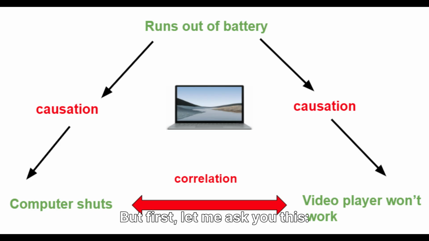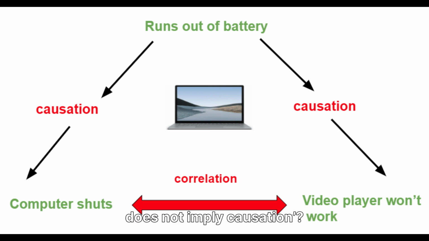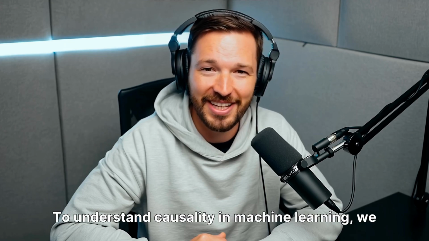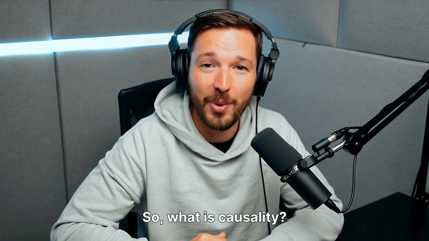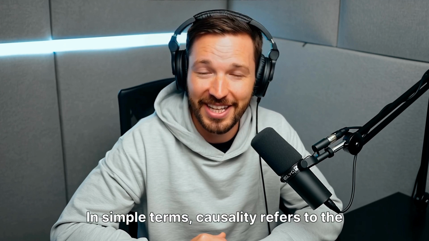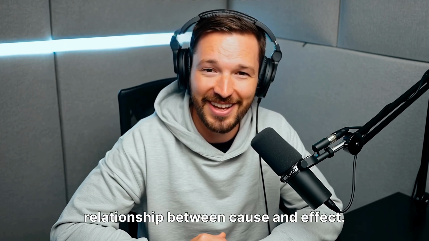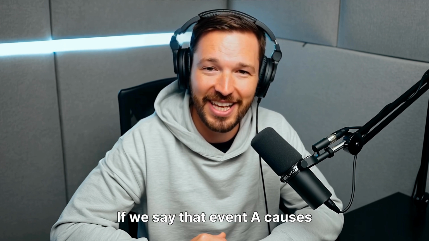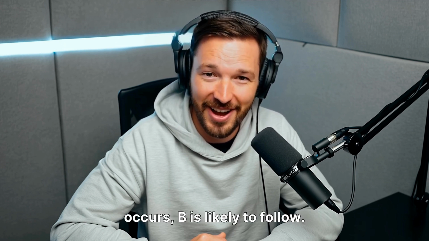But first, let me ask you this: have you ever heard the phrase "correlation does not imply causation"? What does that really mean in the context of machine learning? Well, let's unpack that. To understand causality in machine learning, we need to start with the basics. So, what is causality? In simple terms, causality refers to the relationship between cause and effect. If we say that event A causes event B, it means that when A occurs, B is likely to follow.